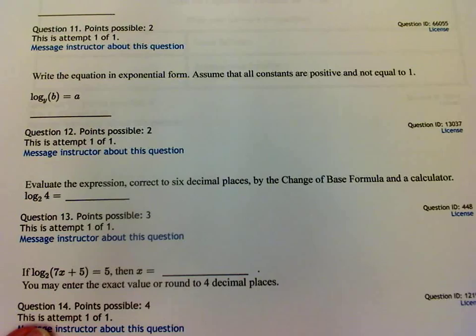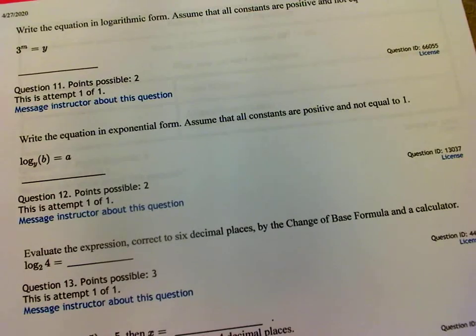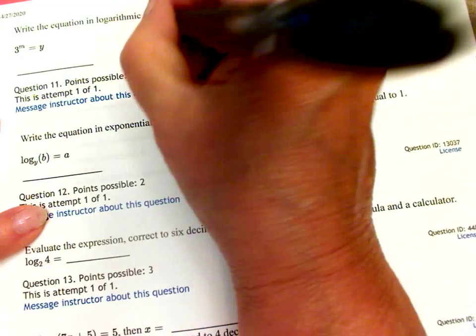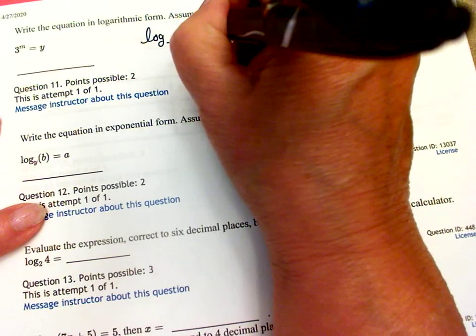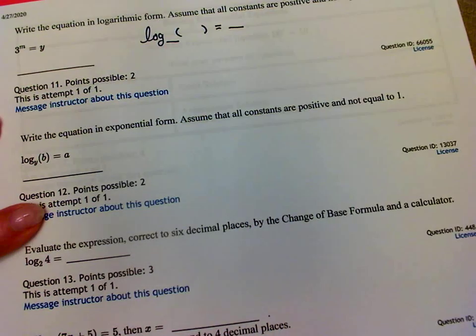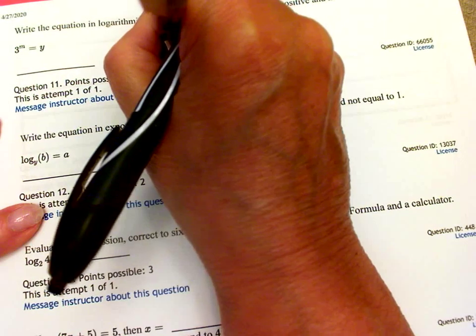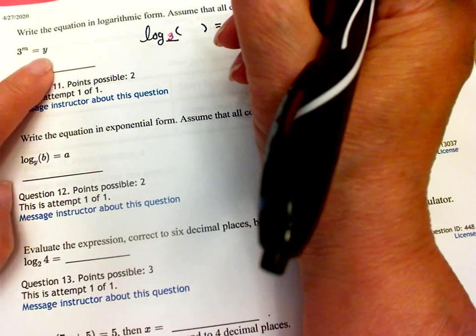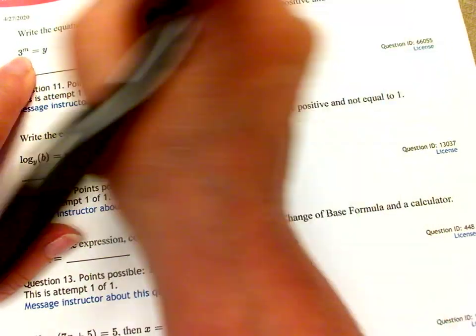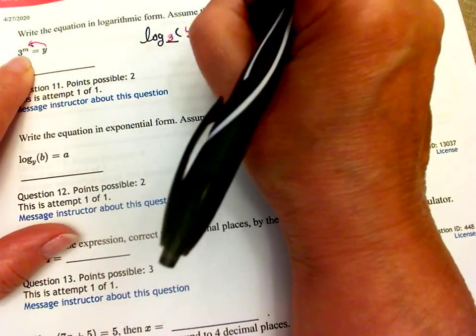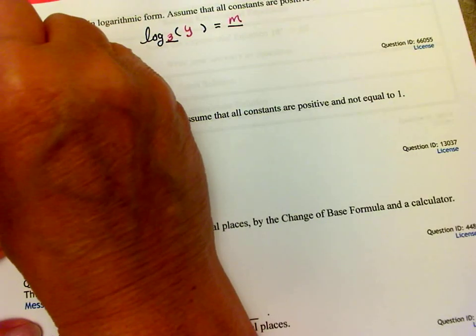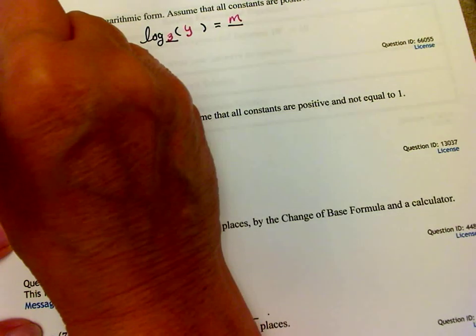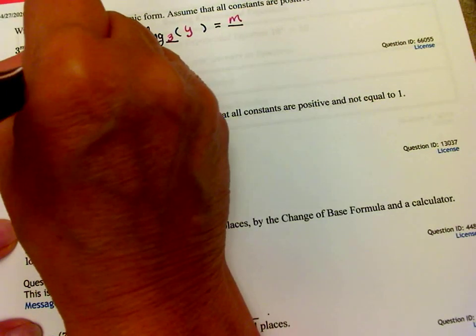So, next page. Write an equation in logarithmic form, and that's pretty easy. Log, you have the base, you have what you're taking the logarithm of, and you have the result. Well, the base is always the base. In this case, the base is 3. What the logarithm does is pick up the range, which is y, and return it to the domain, which is m. And so that's what your answer would be: log base 3 of y equals m.